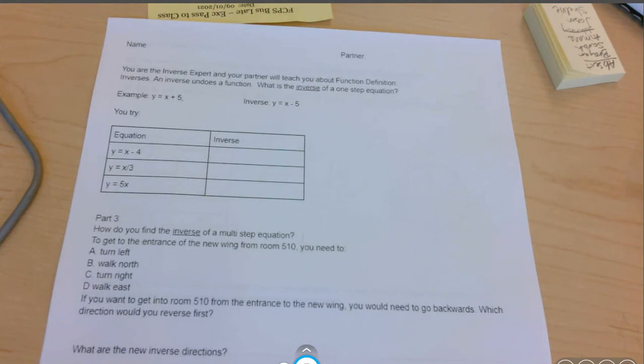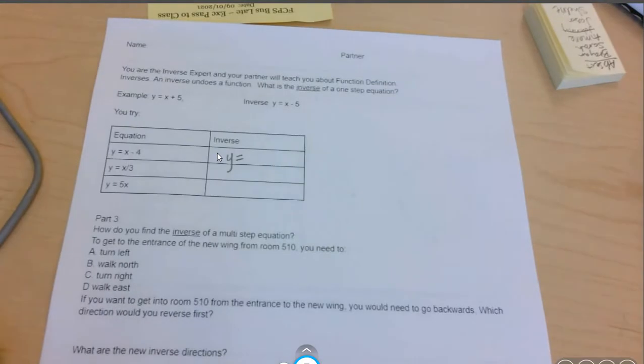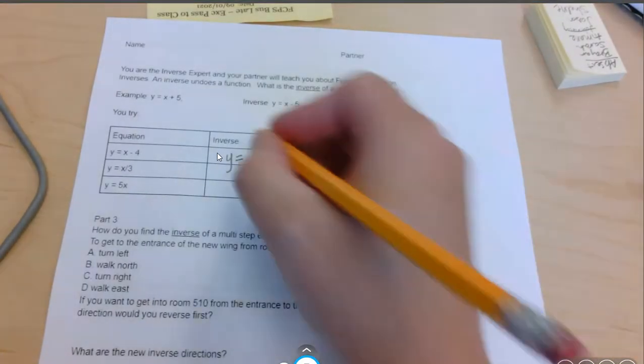If you already worked on it, then please check your answers as you go. So an inverse undoes an operation. So for example, the inverse of go left is go right. You see how that undoes what I just did? Okay? So inverse undoes an operation. So I gave some examples there. Inverse of x plus 5 is x minus 5. Inverse of x minus 4, what would you guys say? What would undo minus 4? X plus 4, very good.